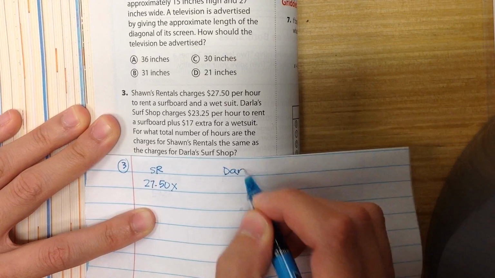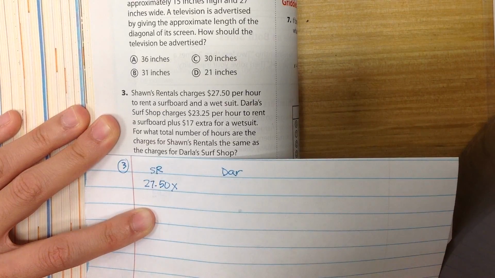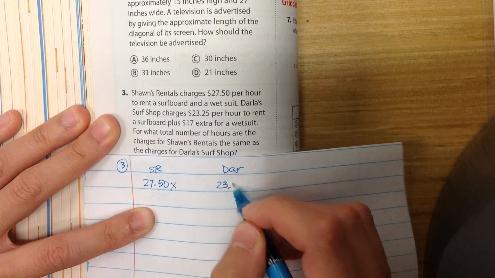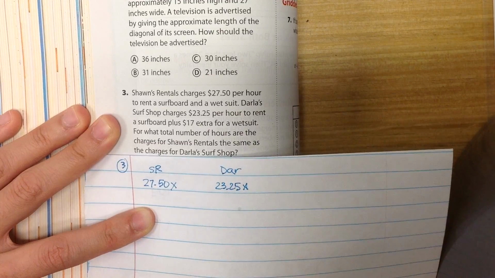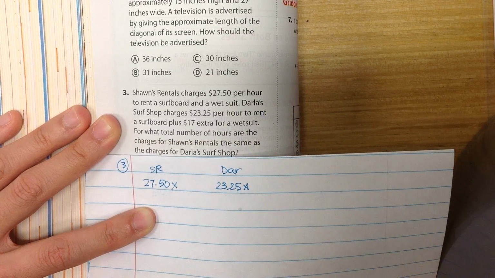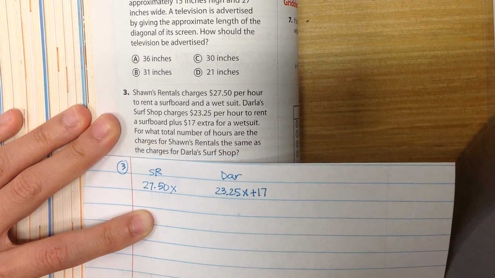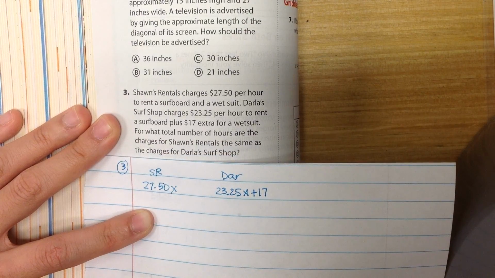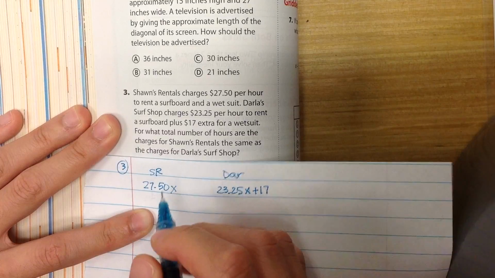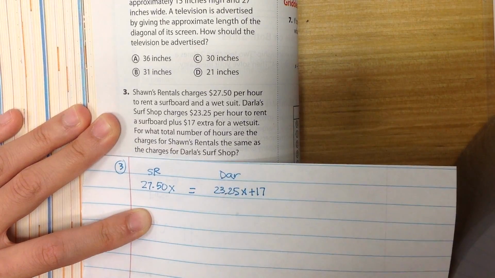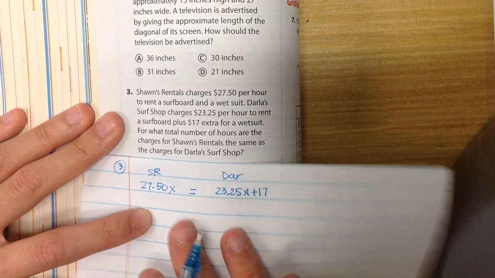Darla's surf shop charges $23.25 per hour. How many hours? I don't know, so X, to rent a surfboard plus 17 extra, so added to 17 for a wetsuit. For what total number of hours are the charges for Sean's and Darla's the same? So they're equal. Hopefully that was the equation that you wrote.